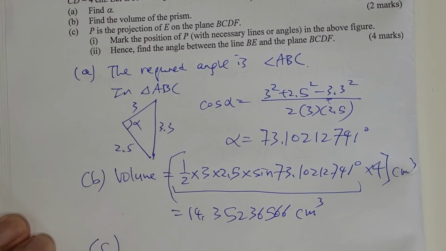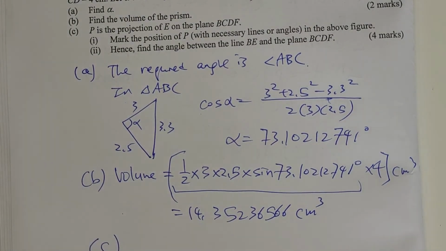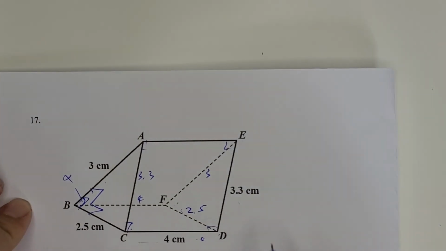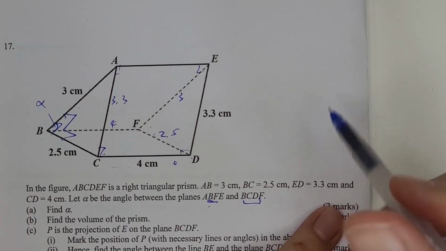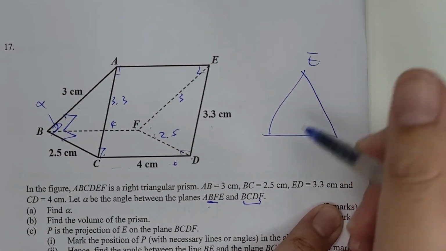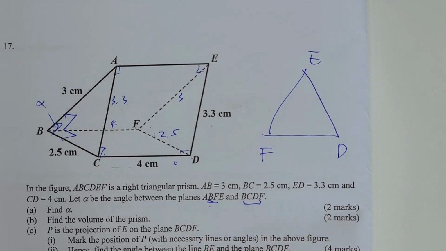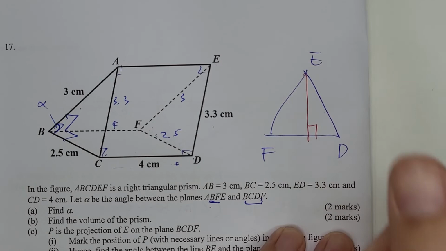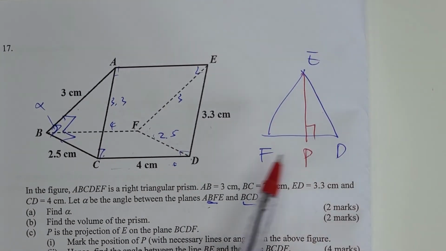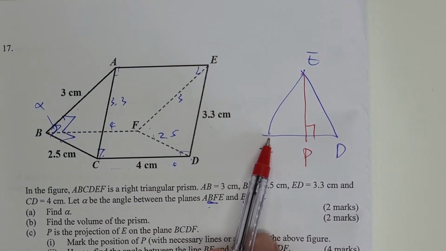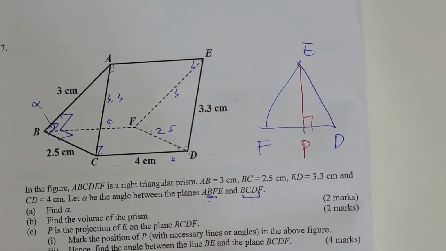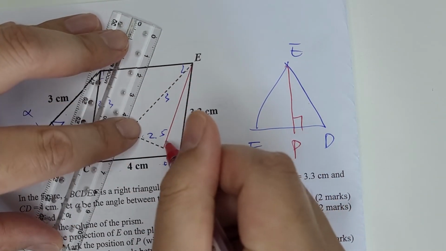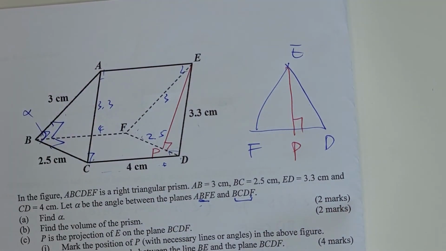So part C, P is the projection of E on the plane BCDF. So where is it? We look at this figure, EFD. If you want to draw the perpendicular line from E to the plane BCDF, it should be something like here, okay? So that means it would not go to D and would not go to F. So here, you should draw in this way. E goes to something like here. Draw it in the figure.